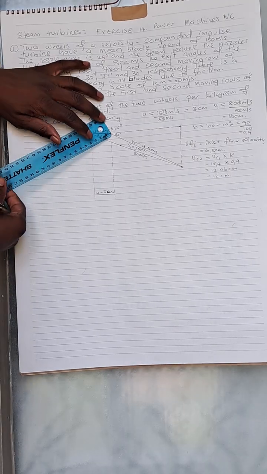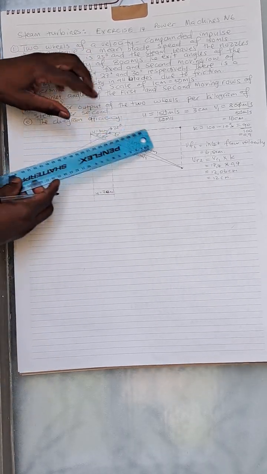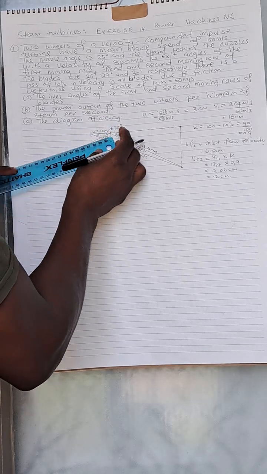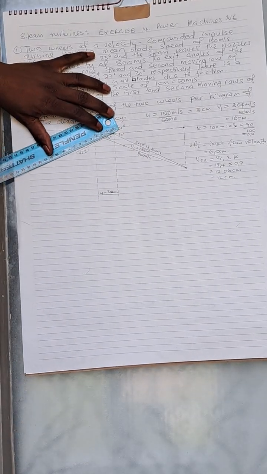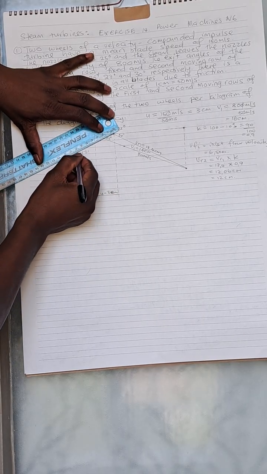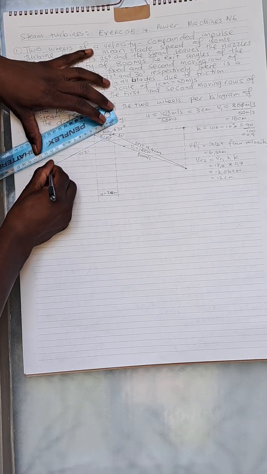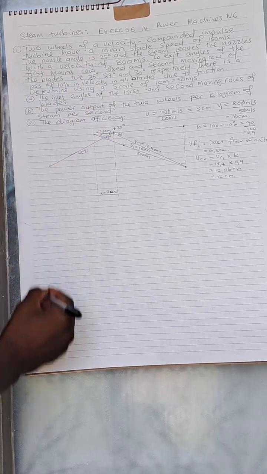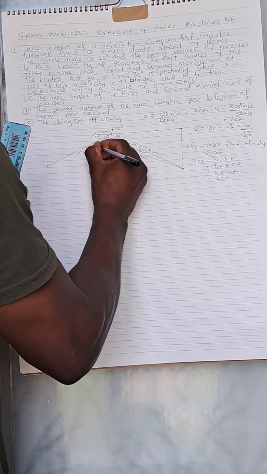At the corner here, where our exit angle is marked, we now measure 12 centimeters. Let's see where our 12 centimeters is going to take us. So it comes here. Make sure that your line is straight. Yes, up to a point like this. So our VR2 equals 12 centimeters.